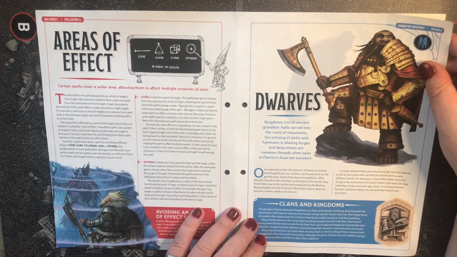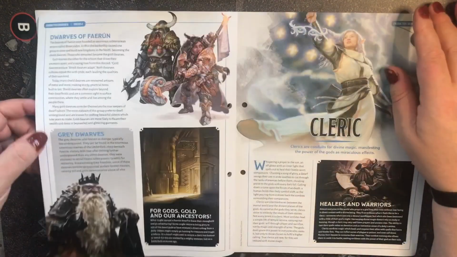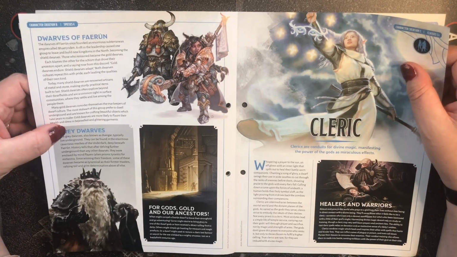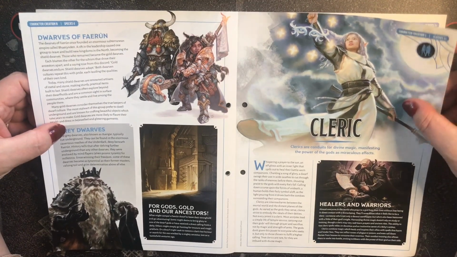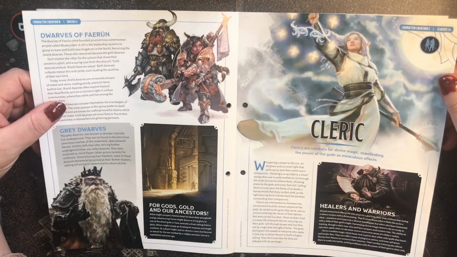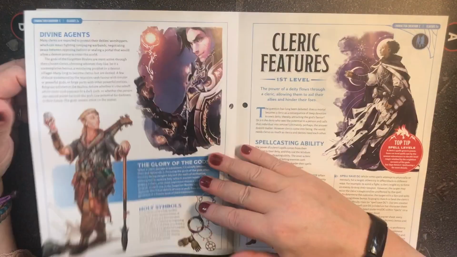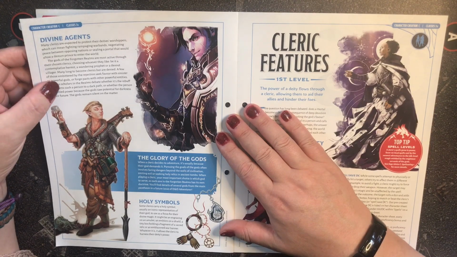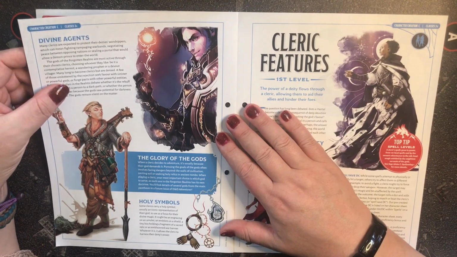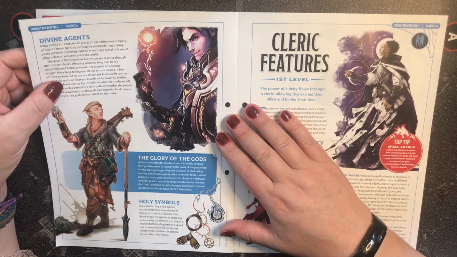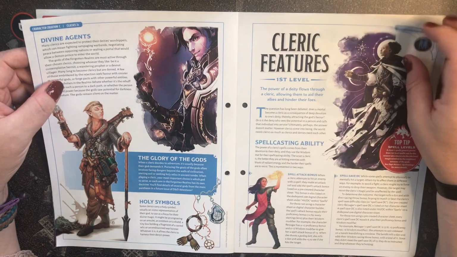So, character creation. For dwarves, dwarves of Faerun, grey dwarves. Character creation classes, clerics. We do need a healer for our group. We've got a rogue, a sorcerer, a barbarian, and a human fighter.